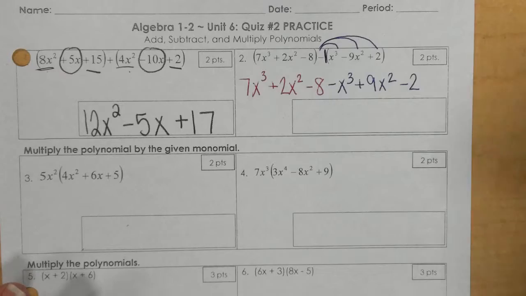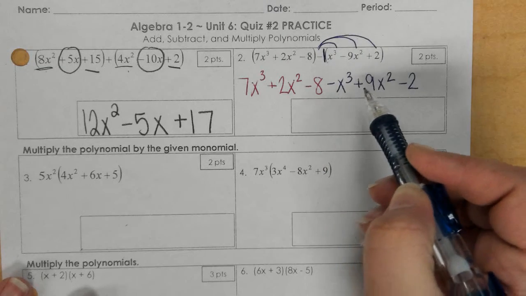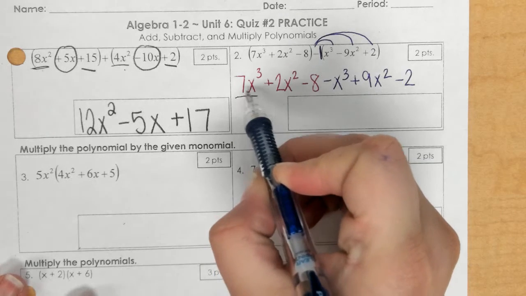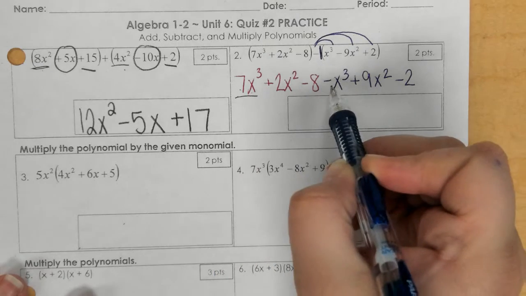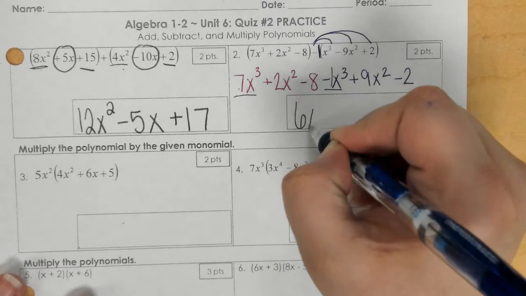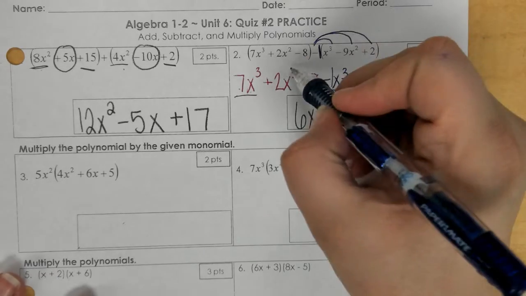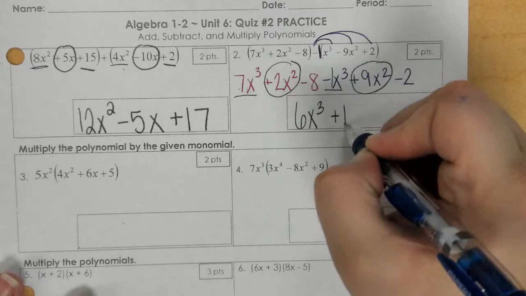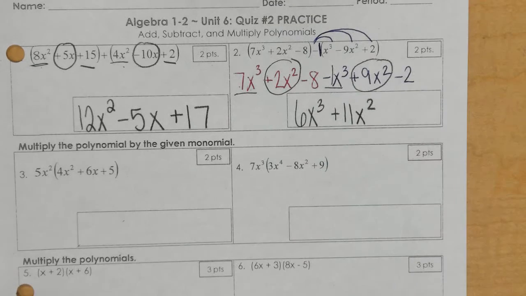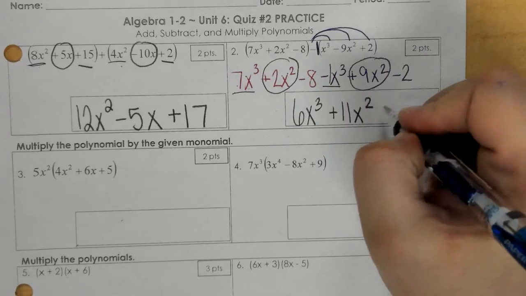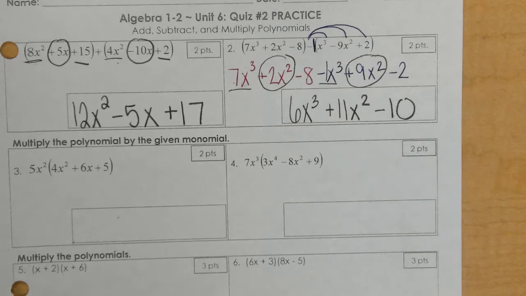So then, once I have all my signs changed in the second set of parentheses, I start combining with the highest exponent. So 7x to the third minus 1x to the third is 6x to the third. 2x squared and 9x squared make 11x squared. I don't have just an x, so I move on to my constant. So negative 8 minus 2 is negative 10.